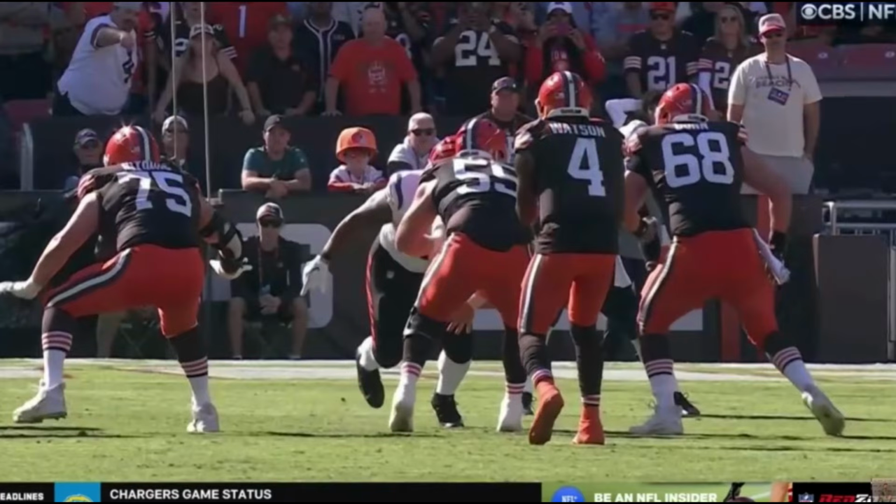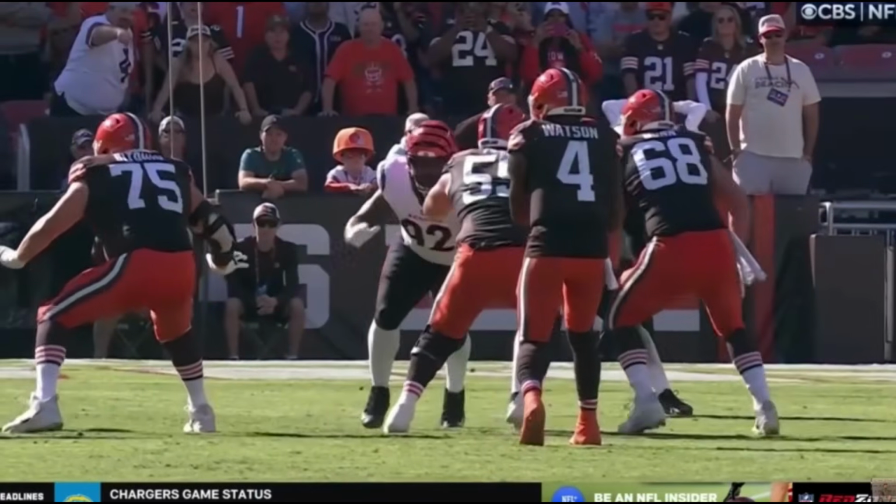In Sunday's game between the Browns and the Bengals, the Browns have the ball. Deshaun Watson, number 4, the quarterback, is going to receive the snap here.